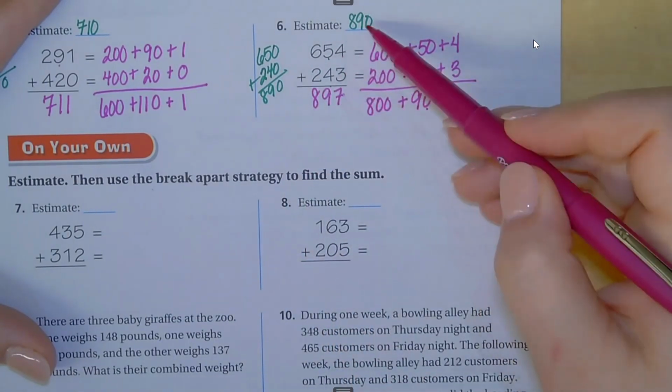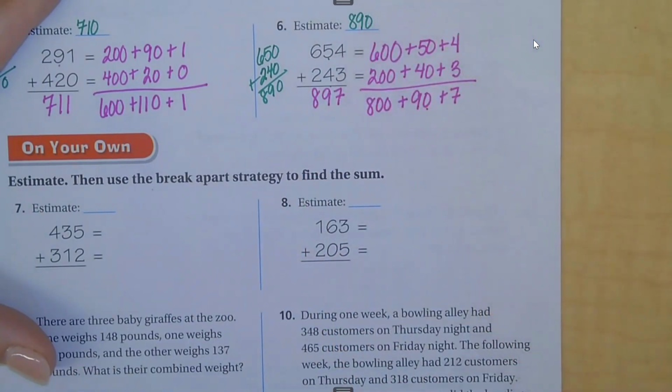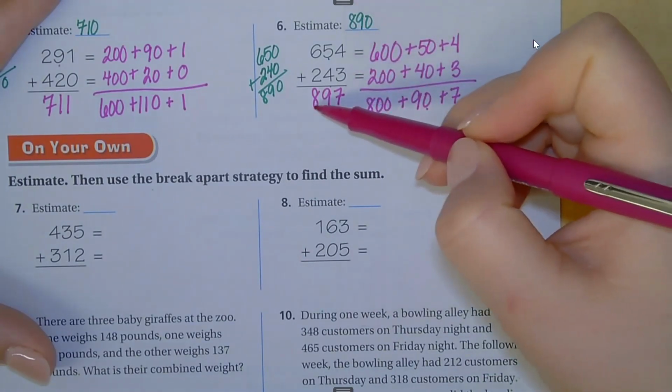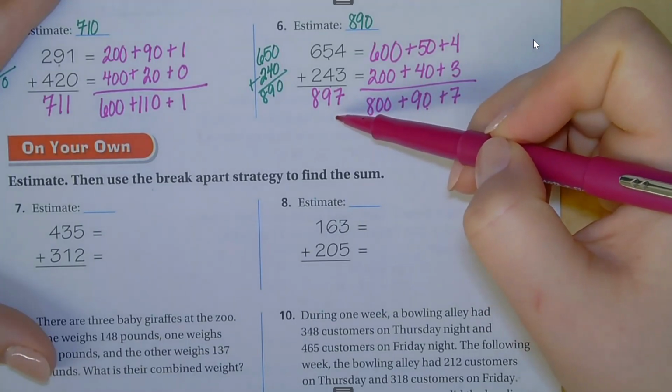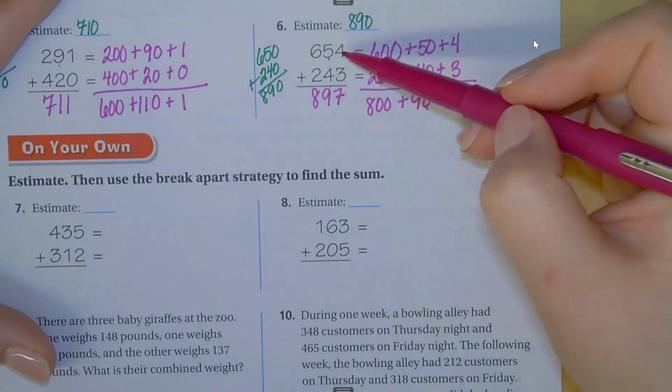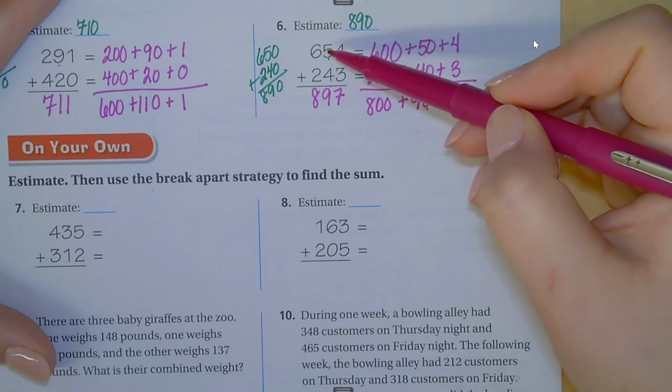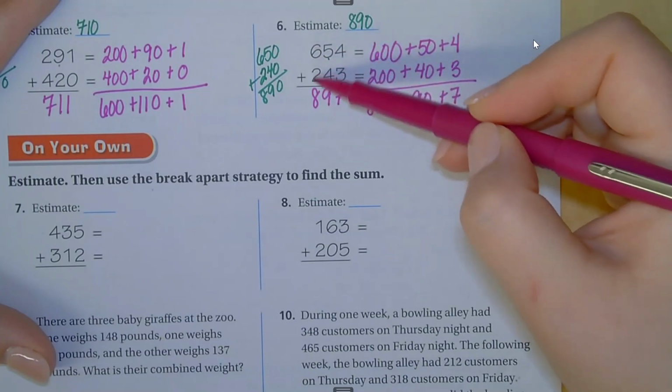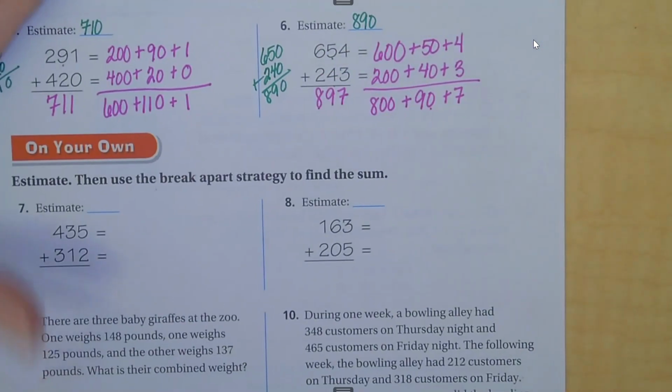897. That is very, very close to my estimation. However, let's go ahead and double check. Since if I rounded 897 to the nearest 10, it would actually be 900. So 4 plus 3 is 7. 5 plus 4 is 9. 6 plus 2 is 8. My answer is correct. Perfect.